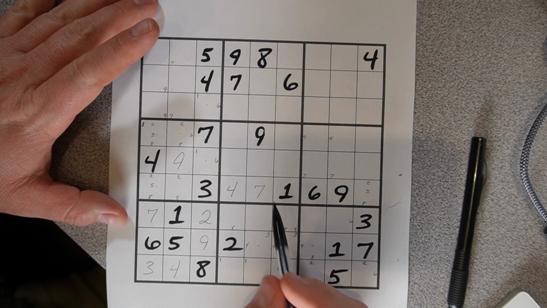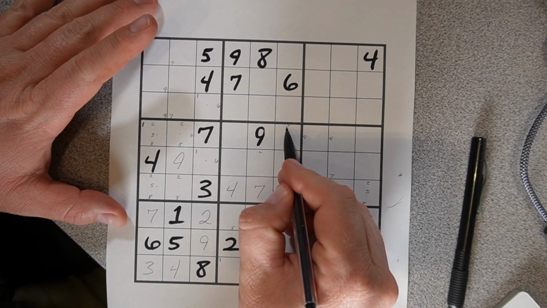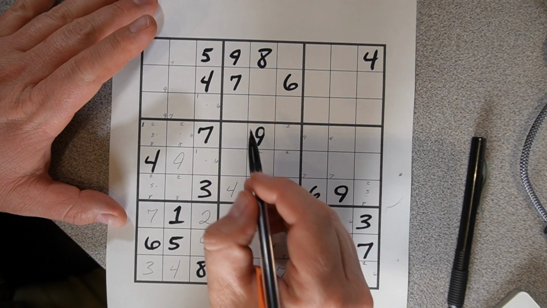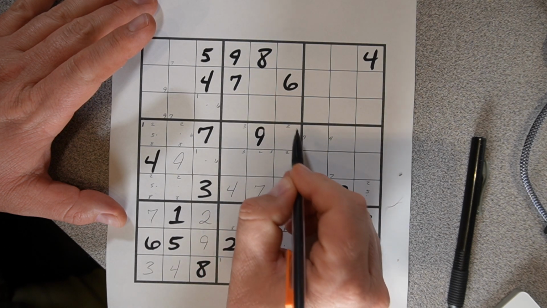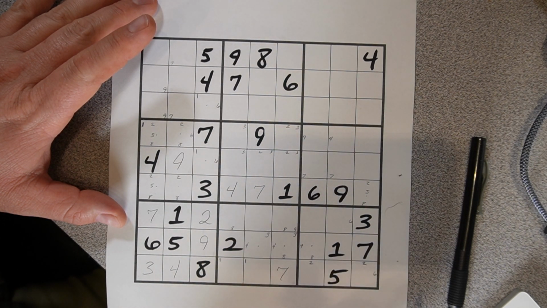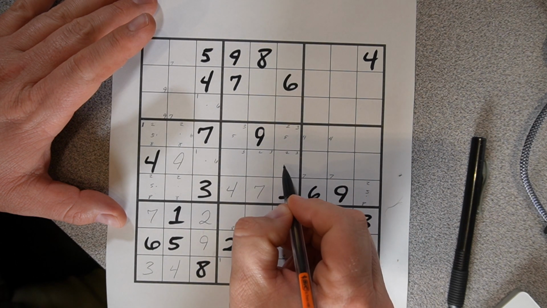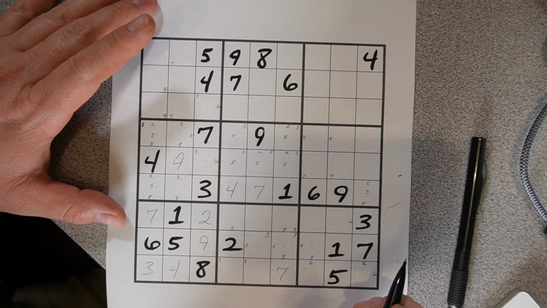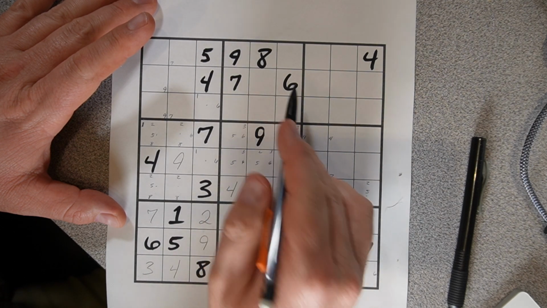Let's just go around. So in this one, we need 2s. Threes can be anywhere. A 4, we need a 5, which can also be anywhere. 6 can be in these 3, can't be there because of that one.